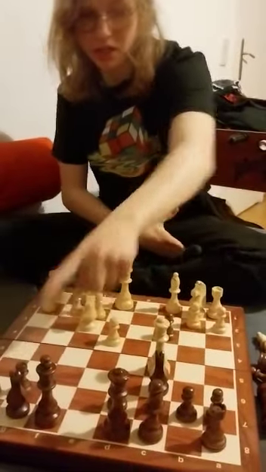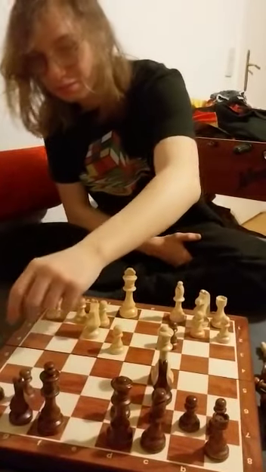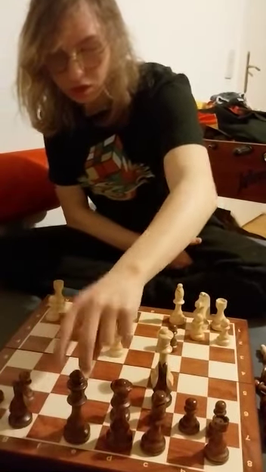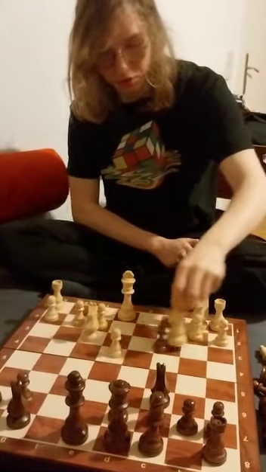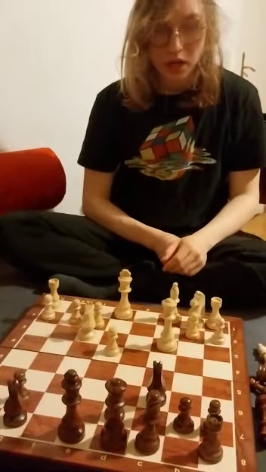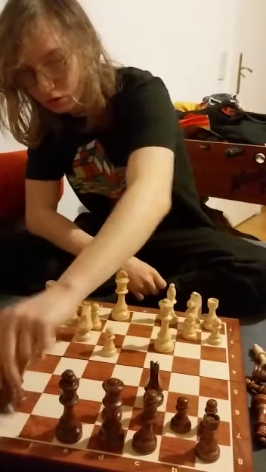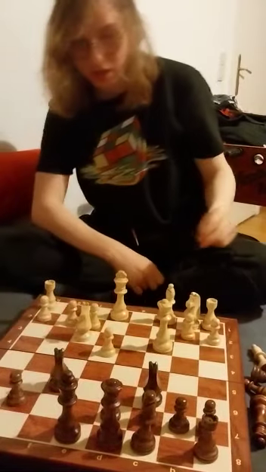Now the opponent is in check again. So what will they do? For example, they could move here. Then we could, for example, capture this. And now the game goes on, which brings me now to, a pawn could, for example, play like this.